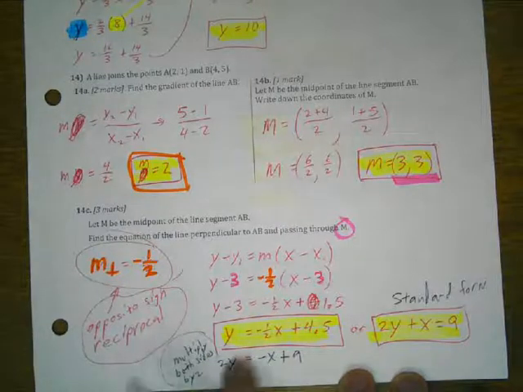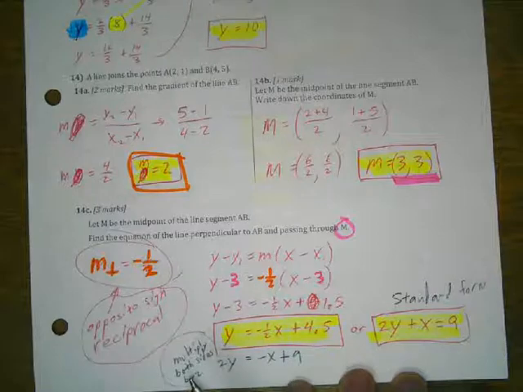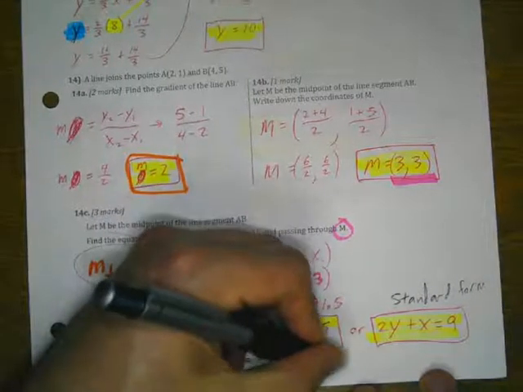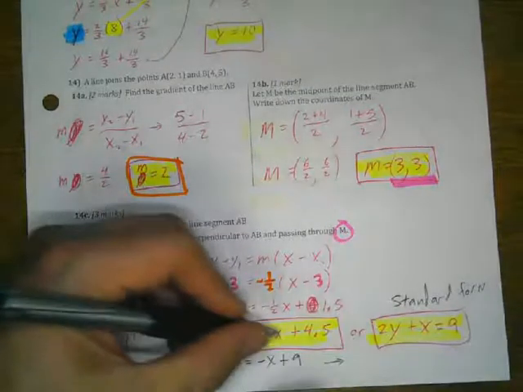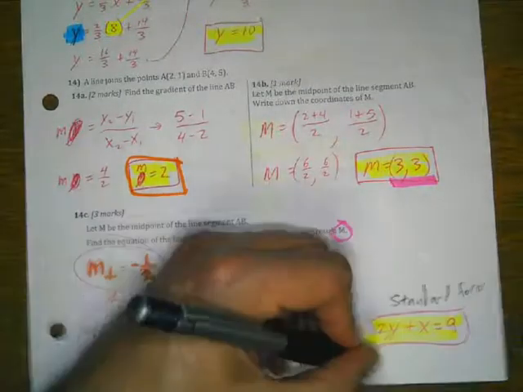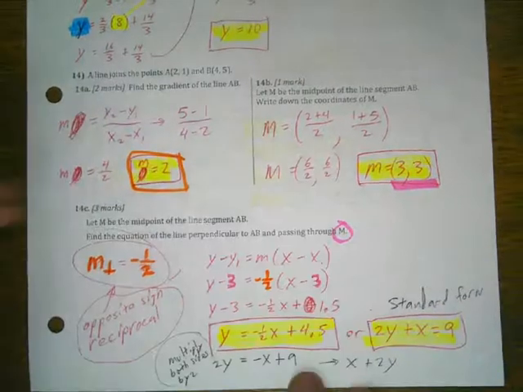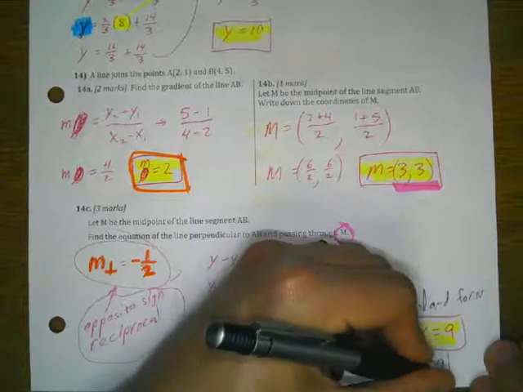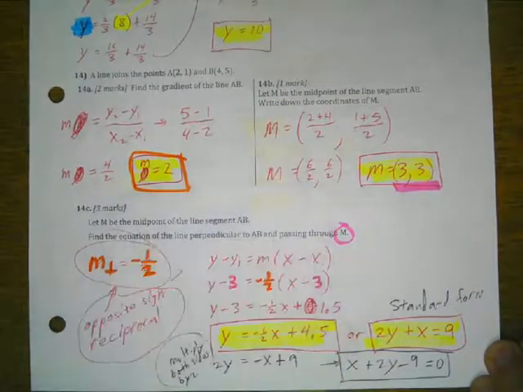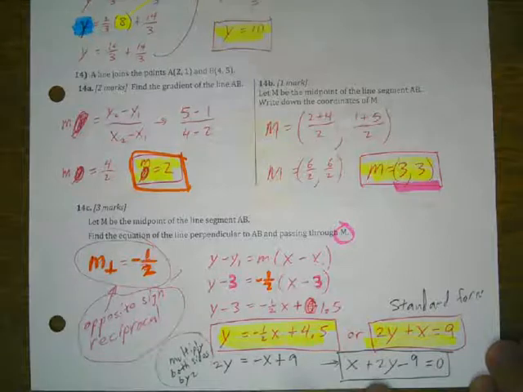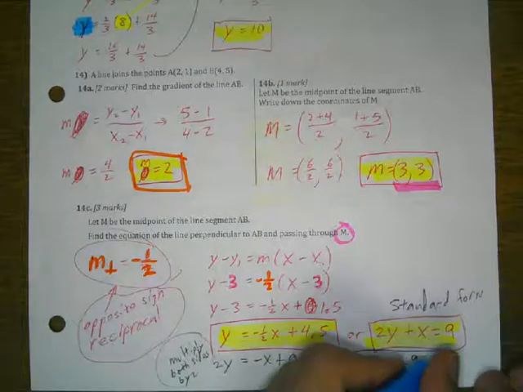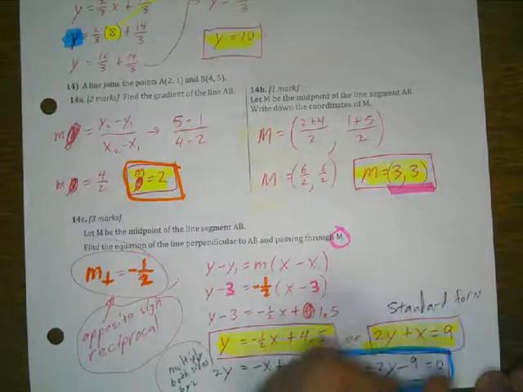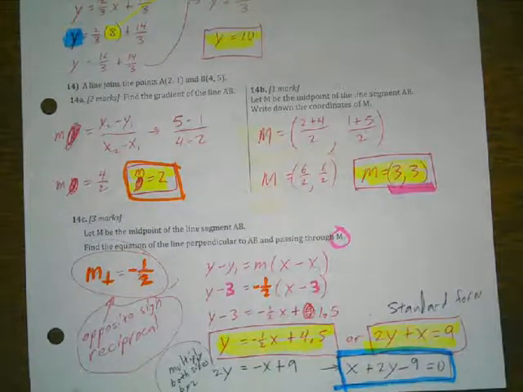2y equals -x plus 9. And then I put everything onto one side of the equation, and we get x plus 2y minus 9 equals 0. You're more likely to be asked to put it in this form that I've put here on the bottom than up here. So this here is probably the form that they will want on the IB test.